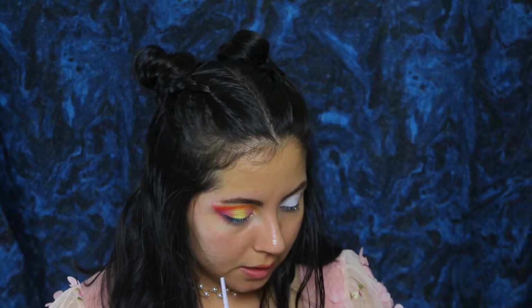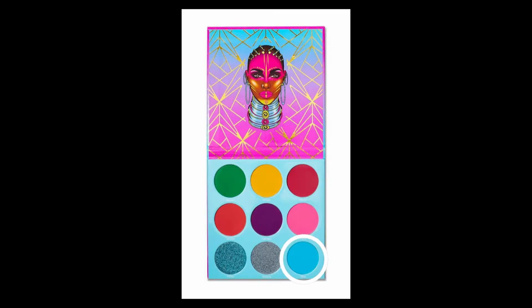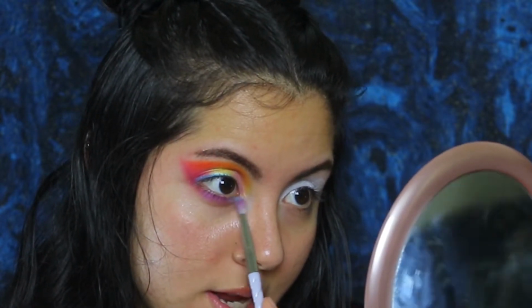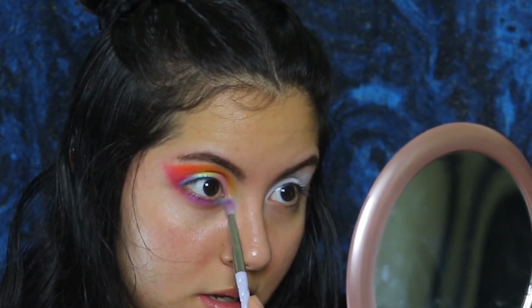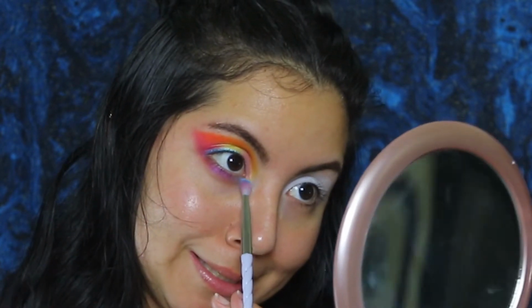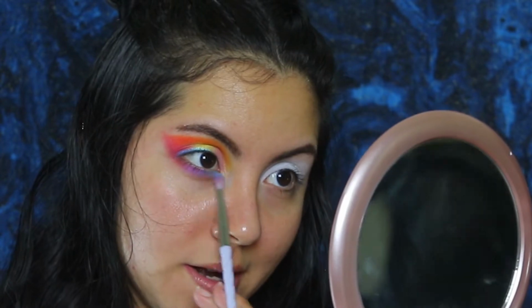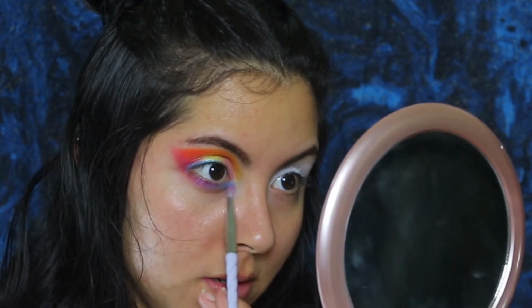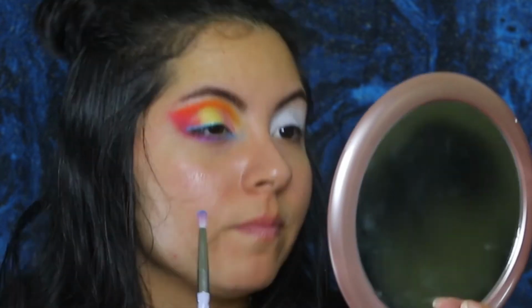Now for the last part, there's a little bit of blue. So I'm taking the Warrior 3 by Juvia's again, and I'm using the matte blue that's in there. And I am just going to place that right in the inner corner of my eye, if that makes any sense. Place that right there, blend it into the purple a little, sort of go out, shoop, shoop.